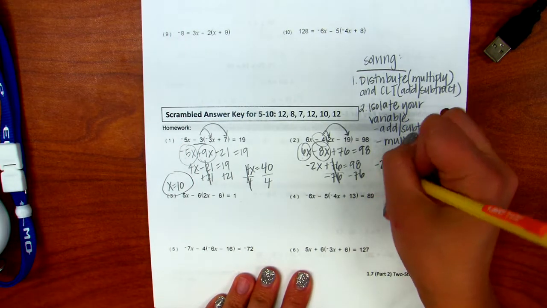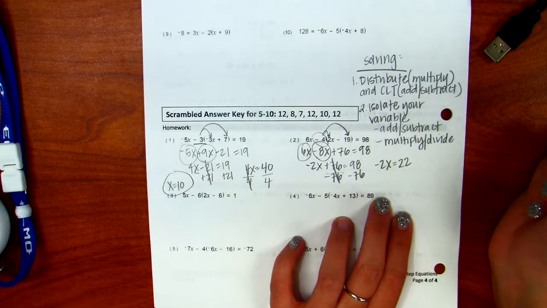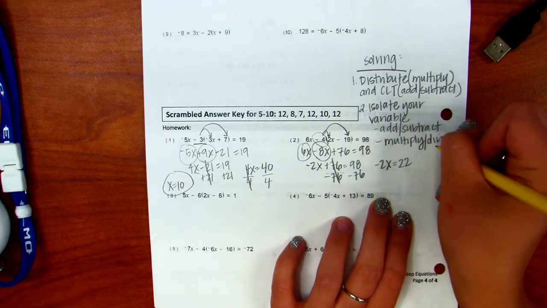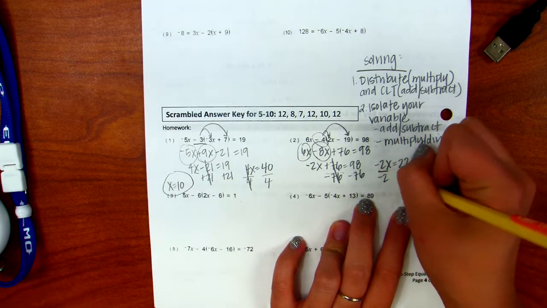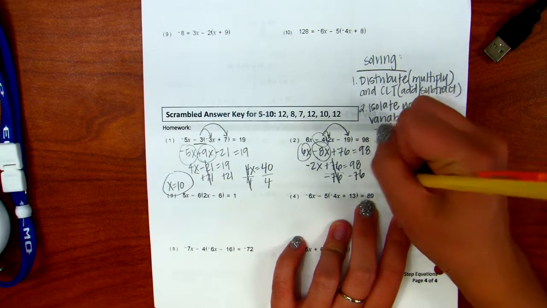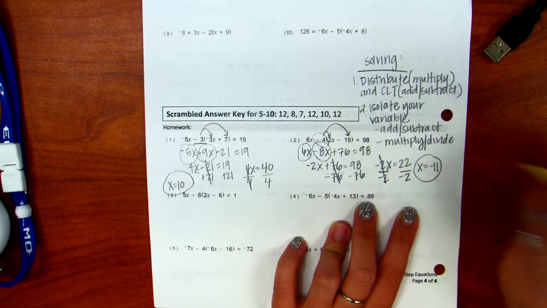This gives me negative 2x equals 22. Multiply or divide comes as my final step. I divide by a negative 2. I want to completely cancel out my negative 2. X equals negative 11.